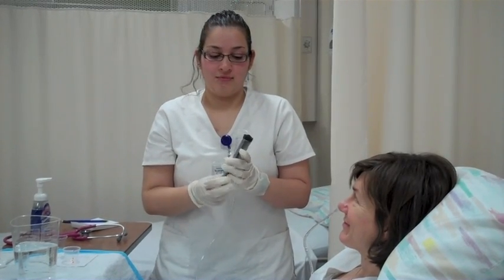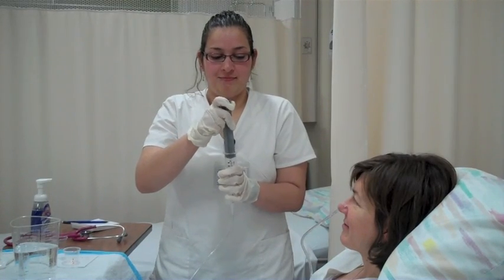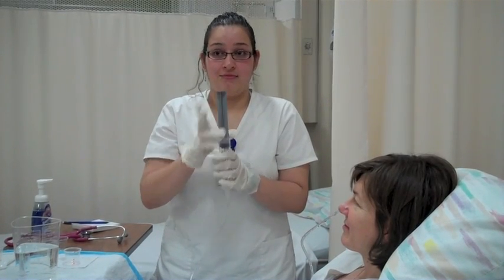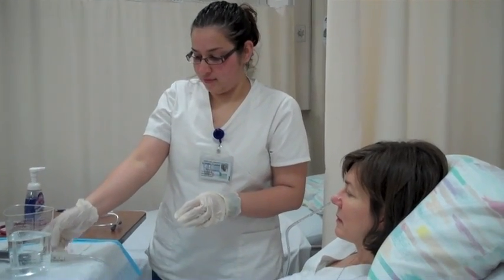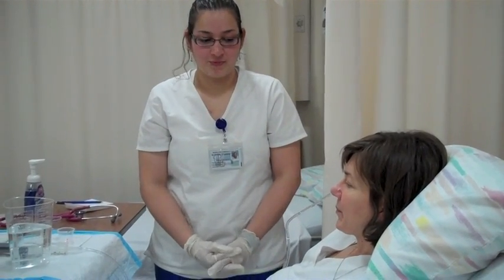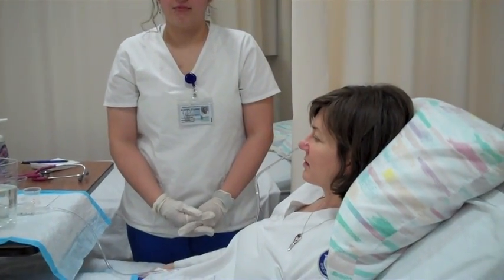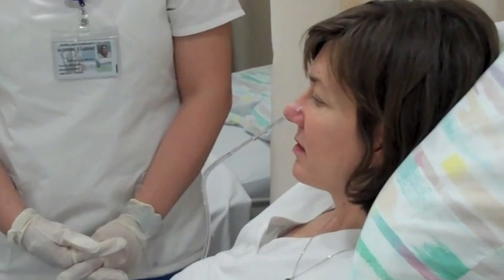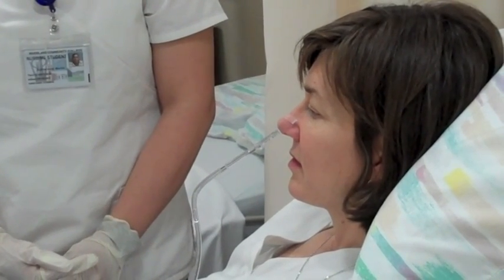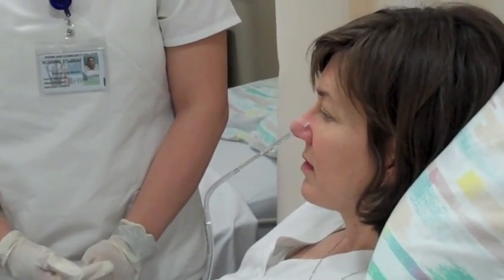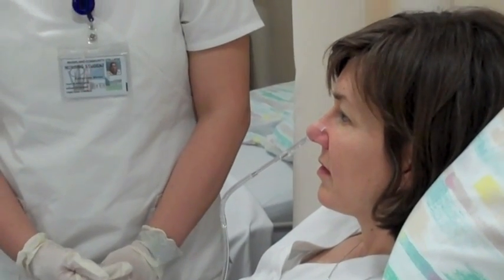The most important things to remember about NG tube medication administration are: A. To check for tube placement to ensure that the meds will be reaching the stomach. B. Flush before medication administration to make sure the tube is patent. And C. Flush after med administration to make sure that no medication is left in the tubing. It is important to keep track of the amount of fluid used during this process for intake and output purposes as well.